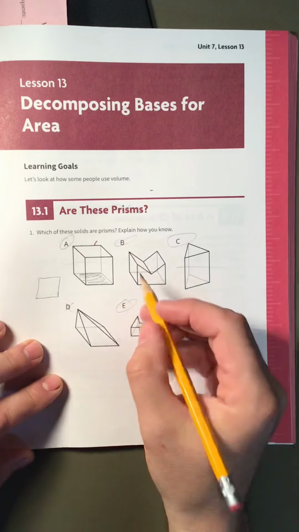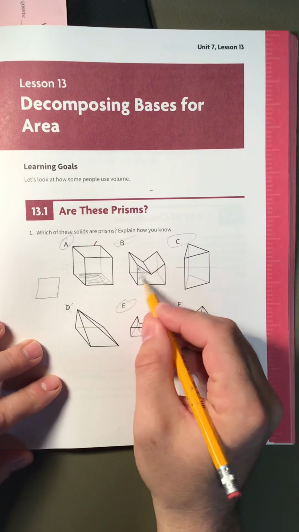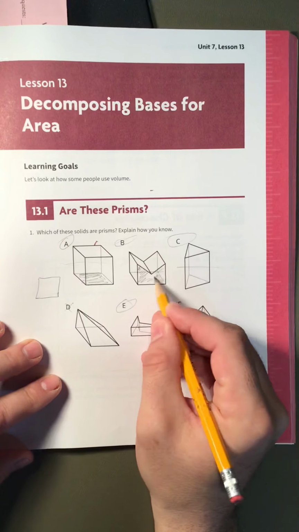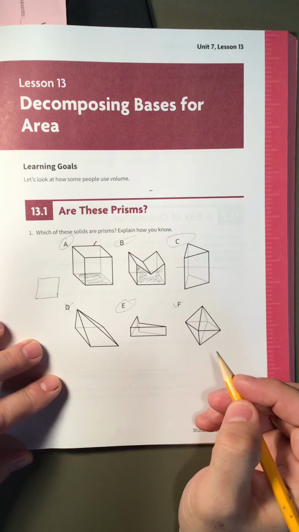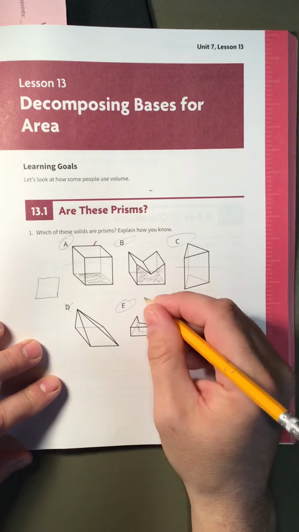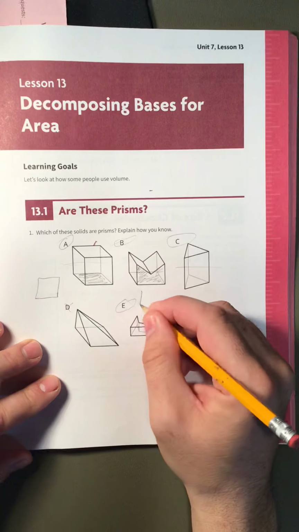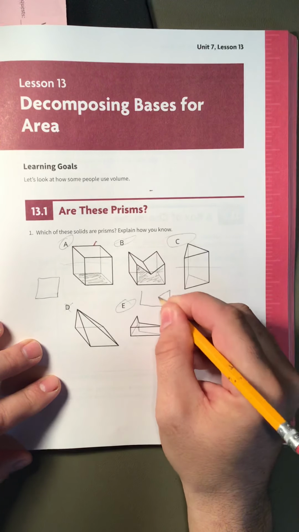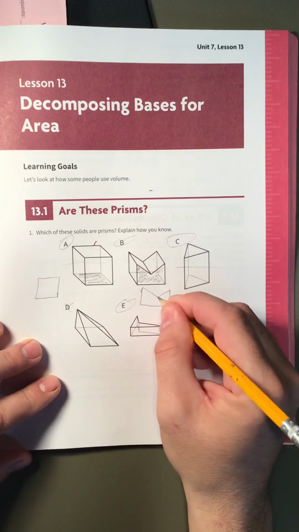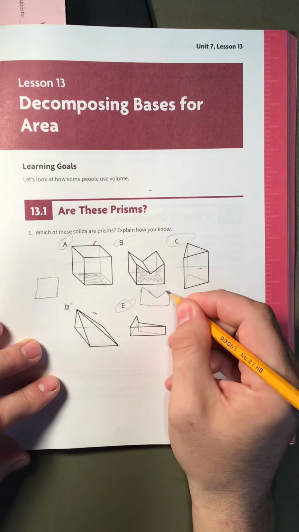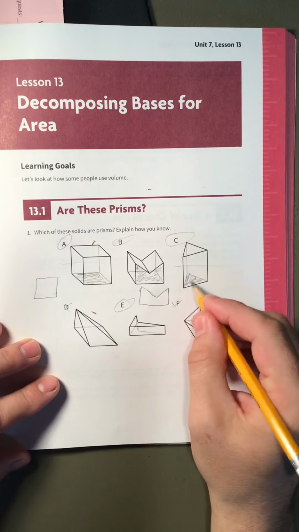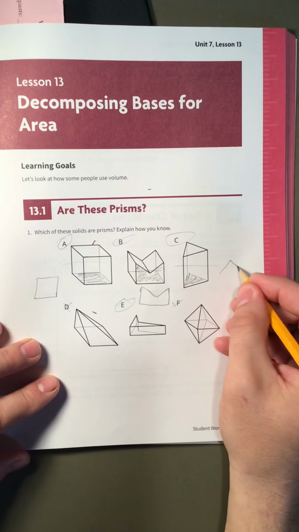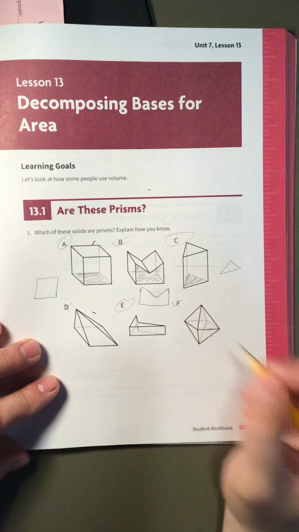B, remember this is our base here. It is a 1, 2, 3, 4, 5-sided shape, so it would be a pentagon. Again, if you were to draw that, it would look the same as the one you just shaded up there. Again, you can probably do a better job of drawing compared to me. C, triangle base here. What would the cross section look like? Try to draw a triangle as close as you can to that shape.